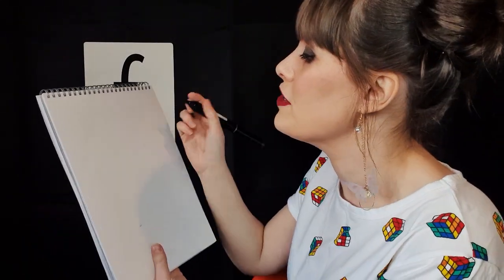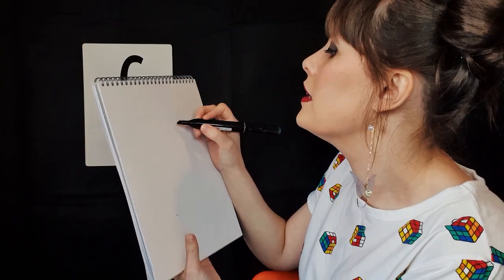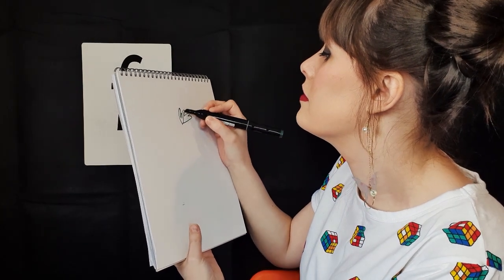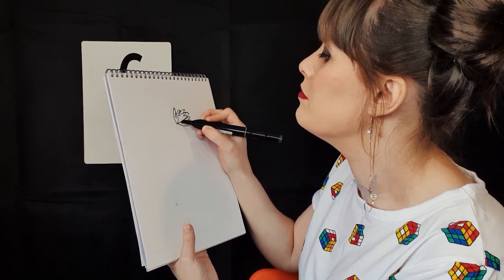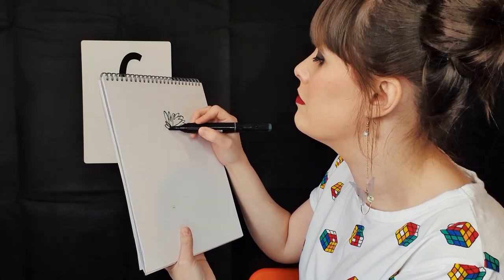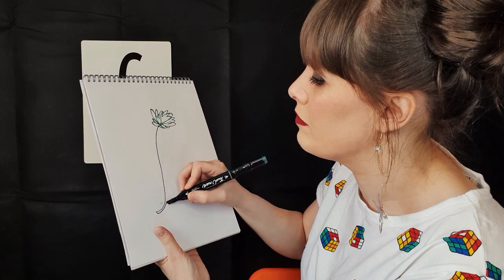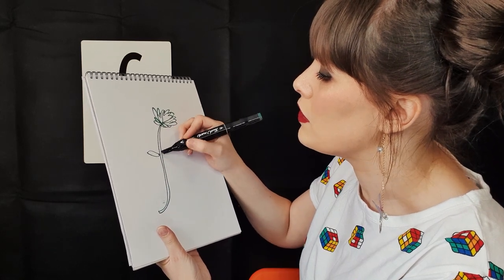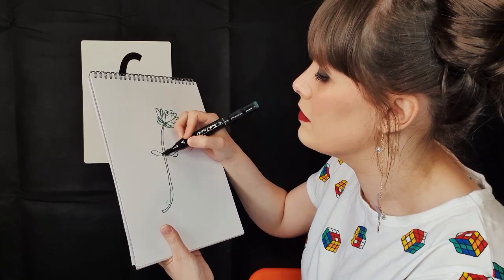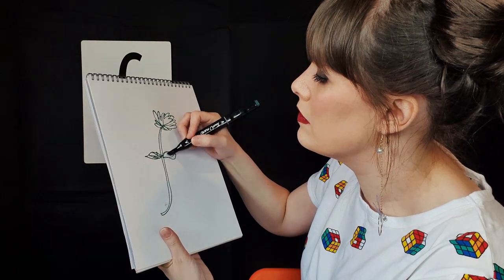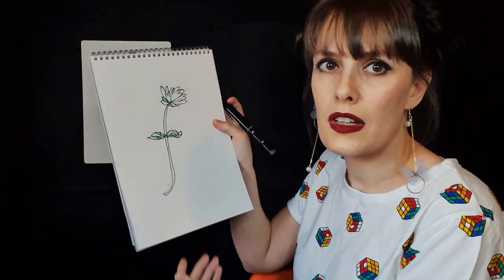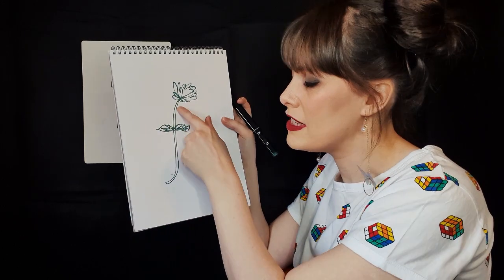This has to stay on. Pray for this to stay on. Okay, so first of all, we need to draw a nice flower. Then we need to draw a stem, and then we need to draw the leaves. Okay, so we've got our flower, our stem and our leaves.